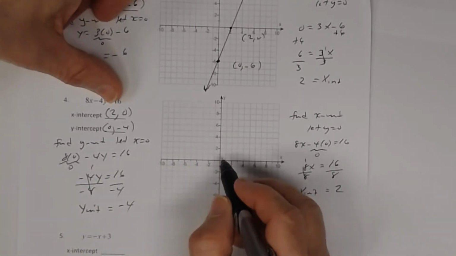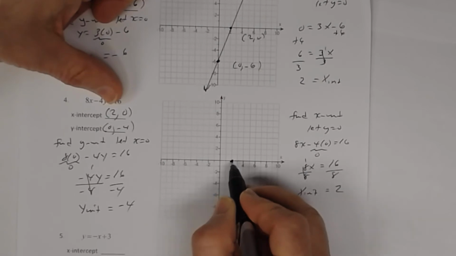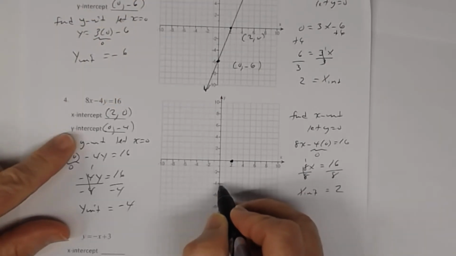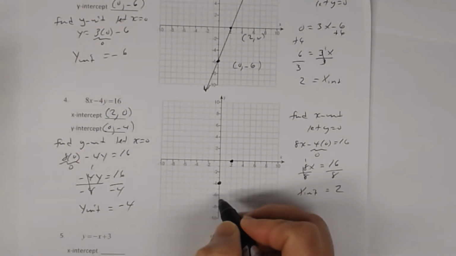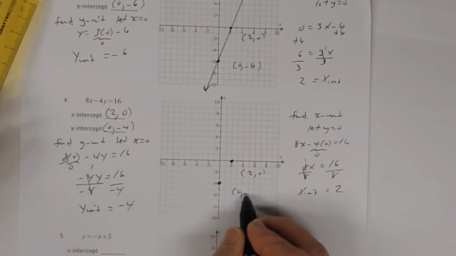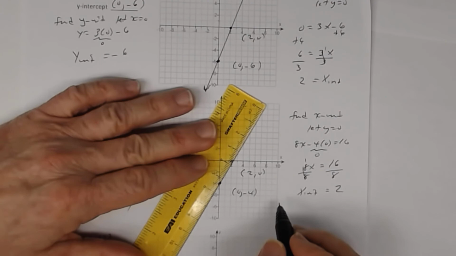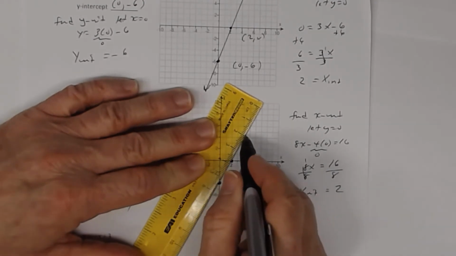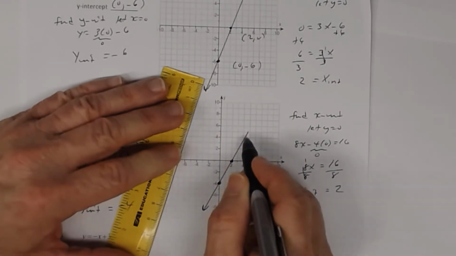Now we're going to plot those points. So 2, 0 is here. 0, negative 4 is here. Okay? And then you label. So 2, 0, 0, negative 4. And then you draw your line with arrows.